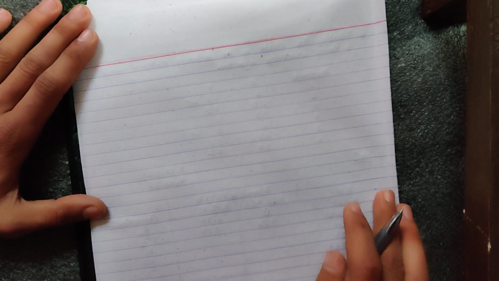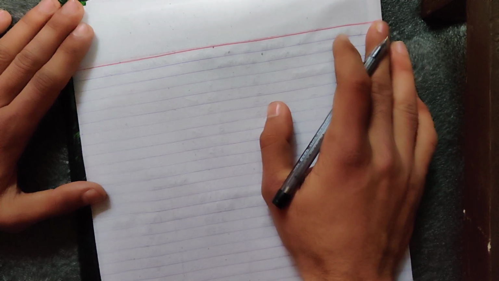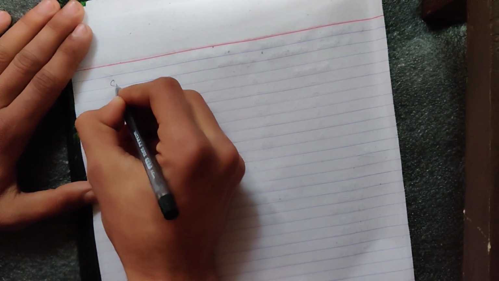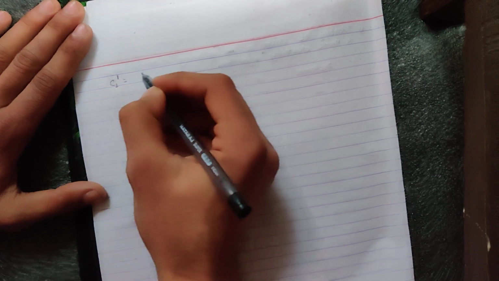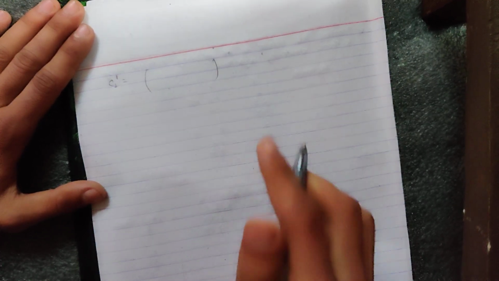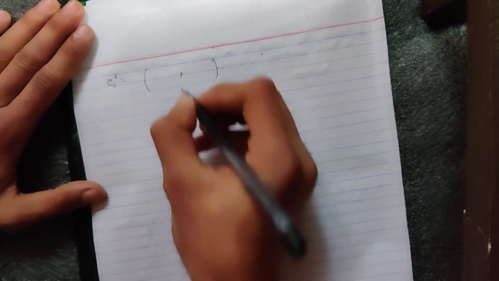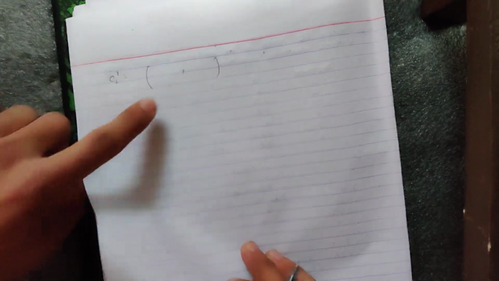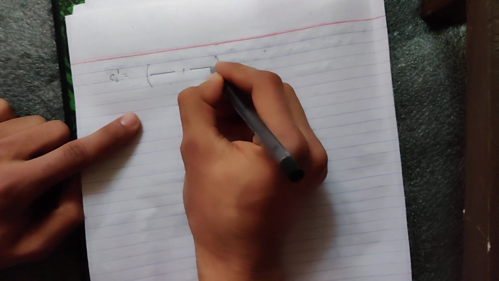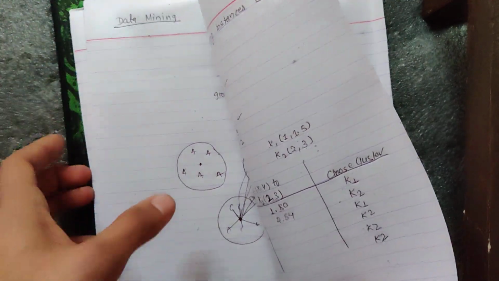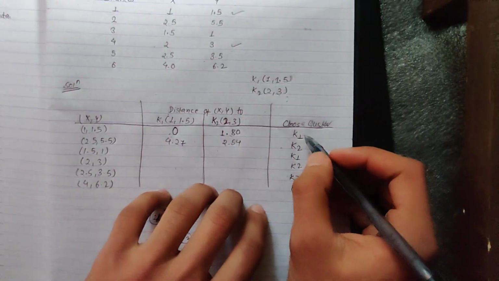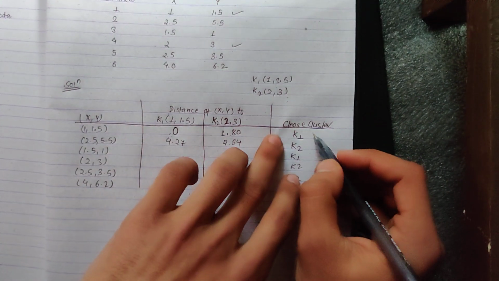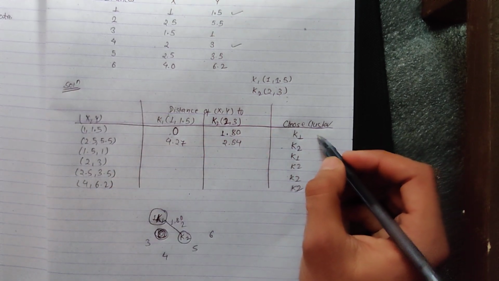The centroid for these clusters is calculated as c1 dash equals, we need to calculate the centroid. What is the formula of centroid? For c1 we will take the points where k1 is assigned.